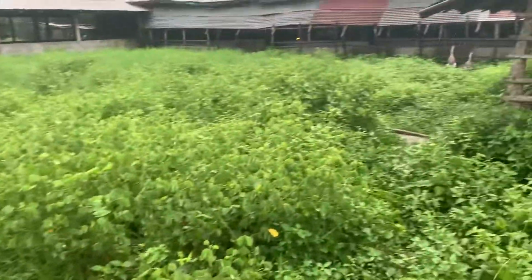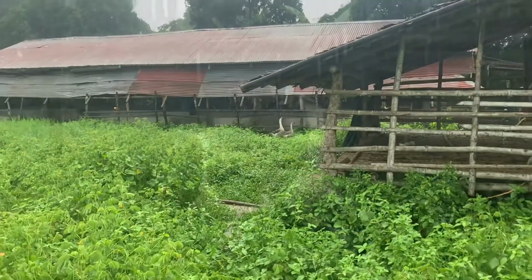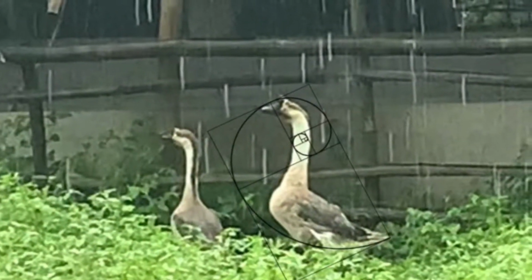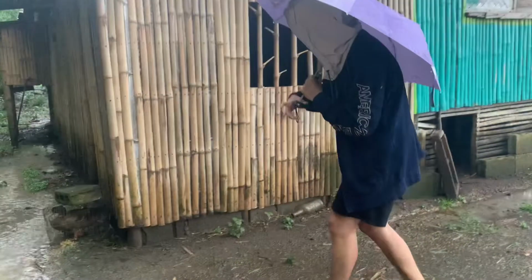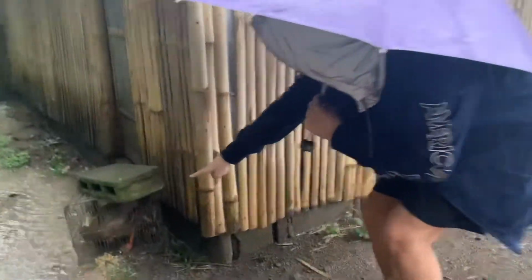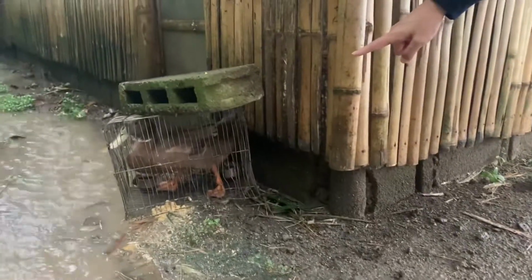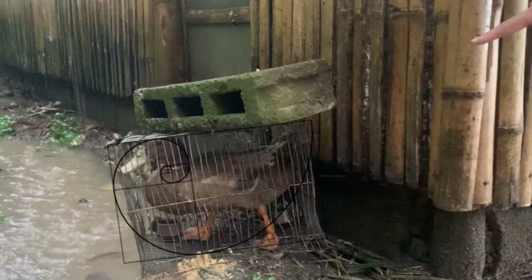One good example that I saw at our farm was this turkey. It has a shape that fits in a golden spiral, so it is one good example of mathematics in nature. Another example is this duck. This duck also has a shape that fits in a golden spiral.